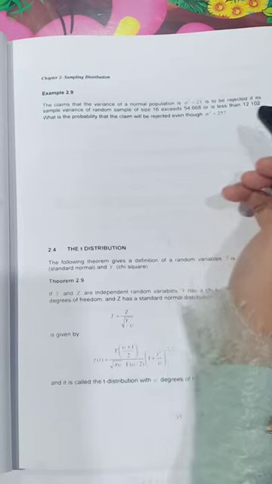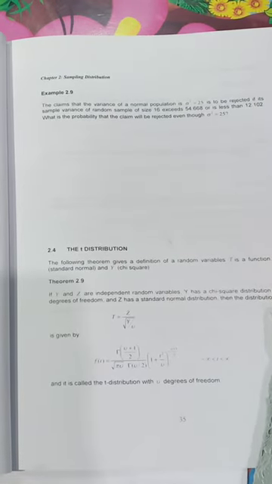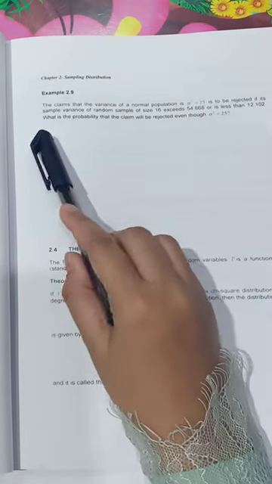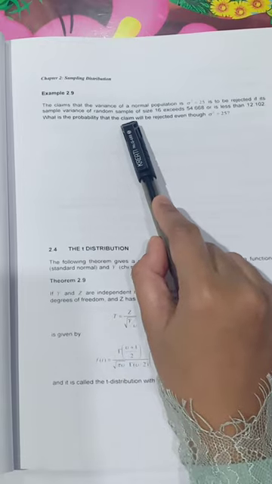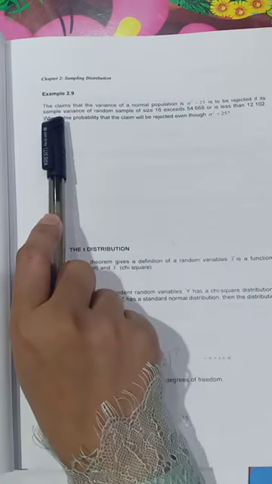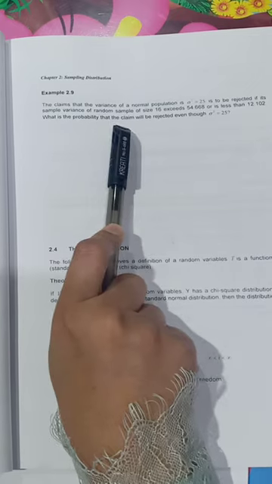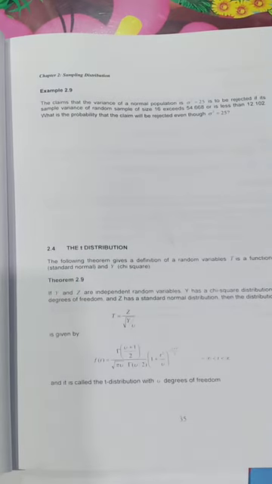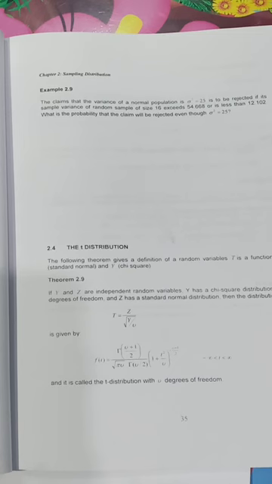Okay, let's do this example. Example 2.9. The claim that the variance of a normal population is 25 is to be rejected if the sample variance s square, of a random sample of size 16, exceeds 54.668 or is less than 12.102. What is the probability that the claim will be rejected?